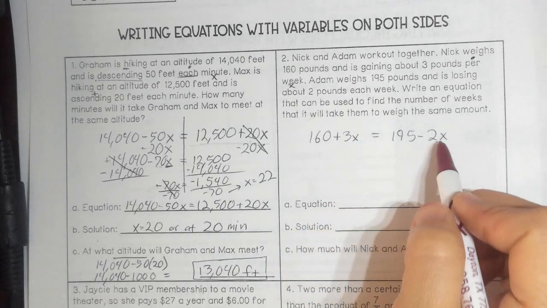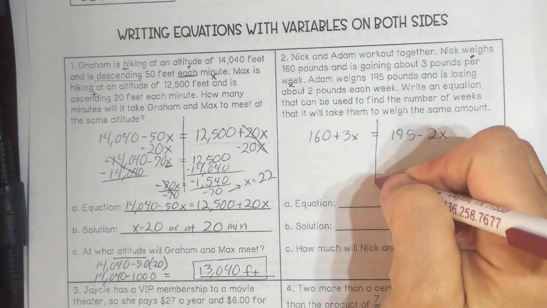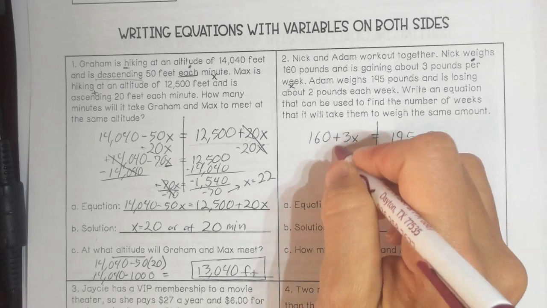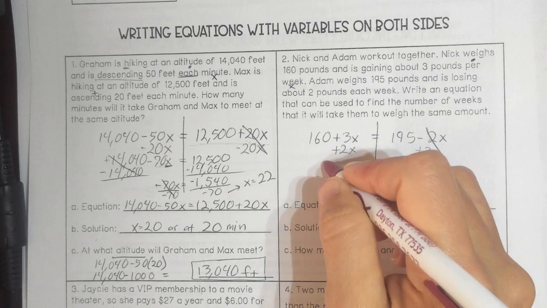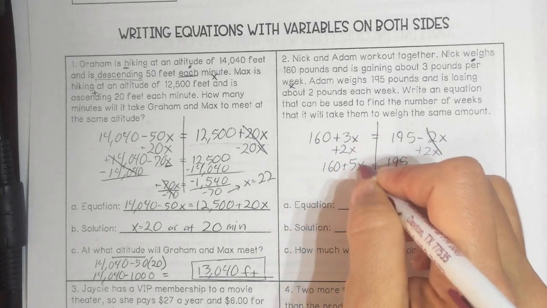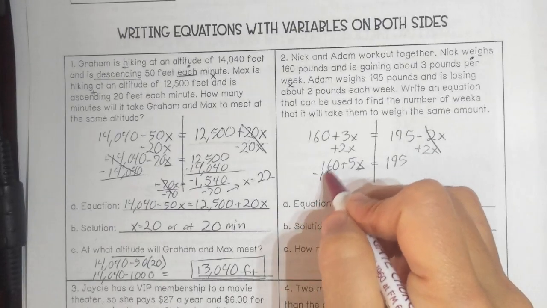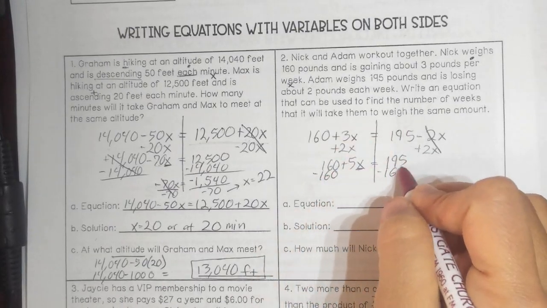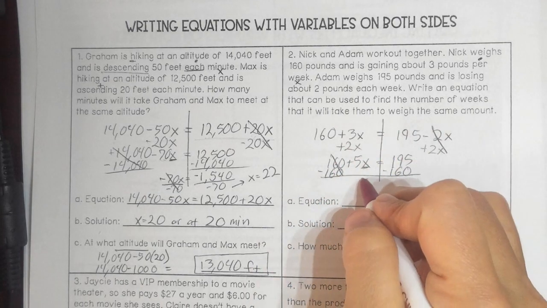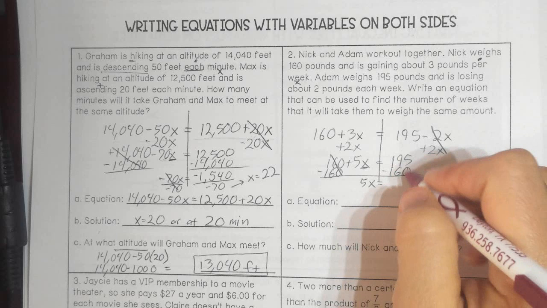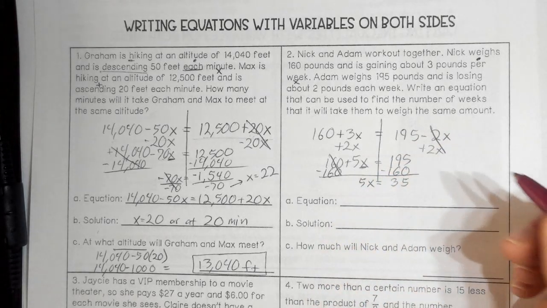We have to combine the x's. Both sides are completely simplified, so now we're just combining the x's. I'm going to add 2x to both sides. To combine that, I'll get 195 equals 160 plus 5x. I have to get x by itself, so now I'm going to get rid of the adding subtracting number first by using inverse operations, just like I did with combining the x's. 5x will equal 35.